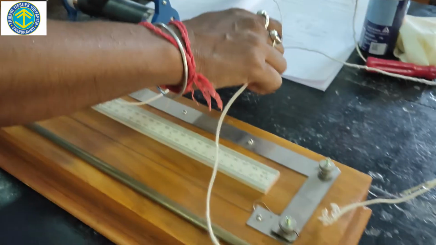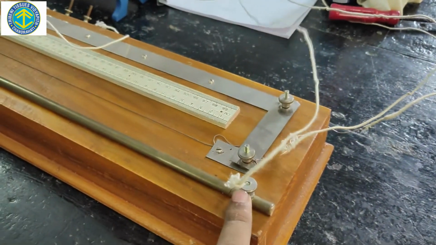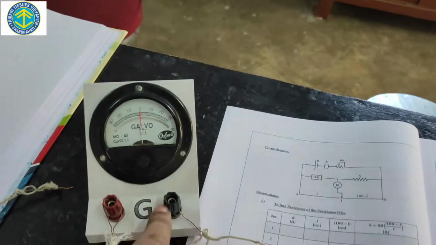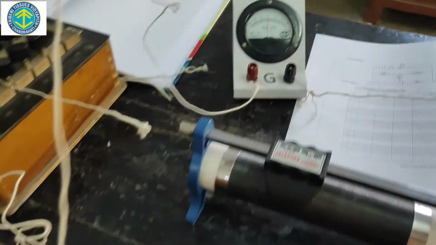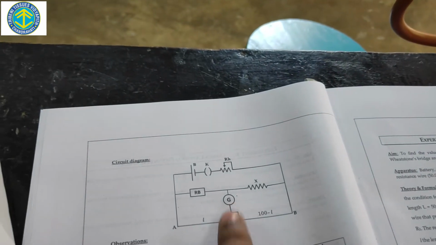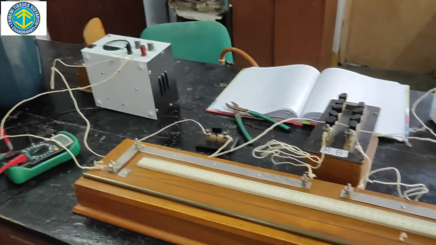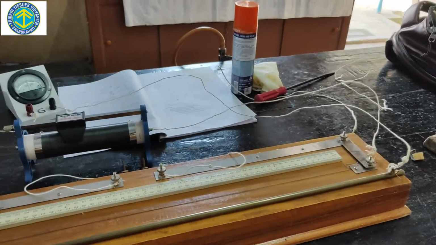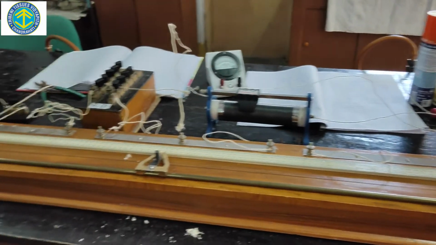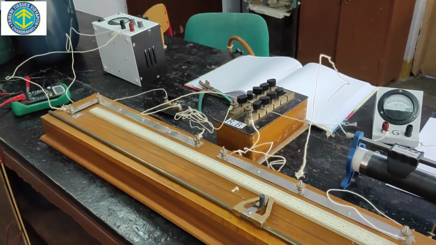So we have connected this jockey terminal. As you can see, they have connected this jockey terminal with the galvanometer, and the galvanometer is connected with this point as mentioned over here. I hope this part is also clear to you. Now our circuit is completed. Now we have to test the circuit, and I hope everything is working properly. Let's hope for the best.